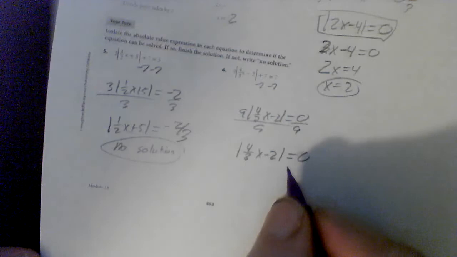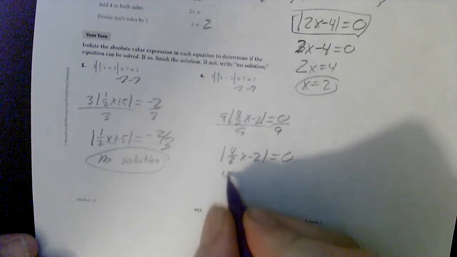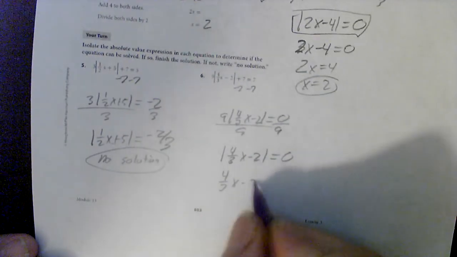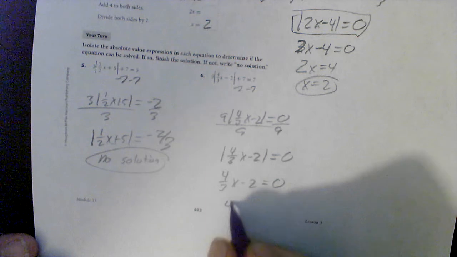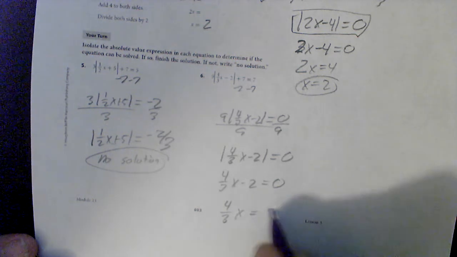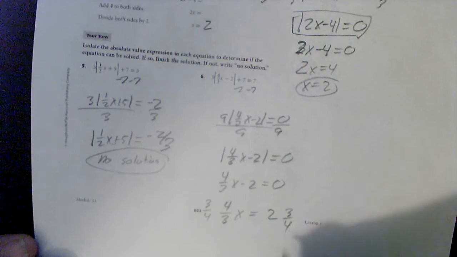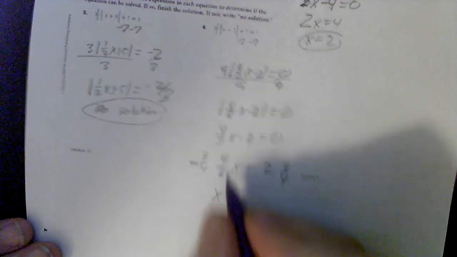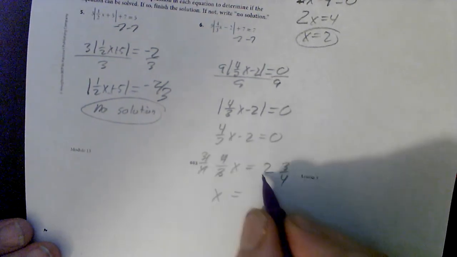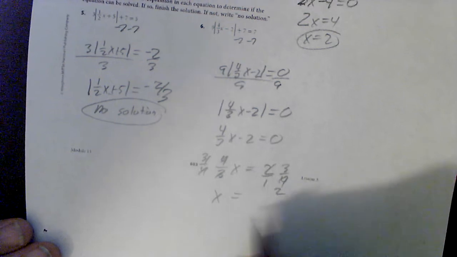Divide by 9. We get the absolute value of 4/3 x minus 2 equals 0. You know what? It's 0. Can't do positive or negative. So we just say 4/3 x minus 2 equals 0. We add 2. 4/3 x equals 2. And we multiply by 3/4. And we got x, because these cancel off, equals 3/2. Done.